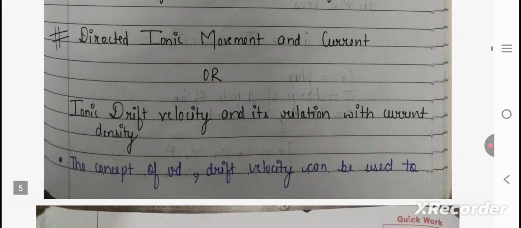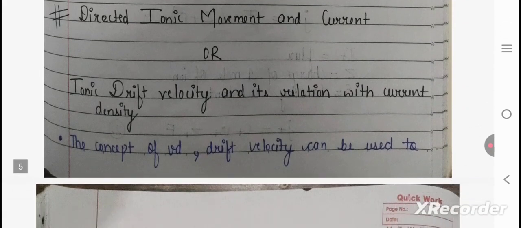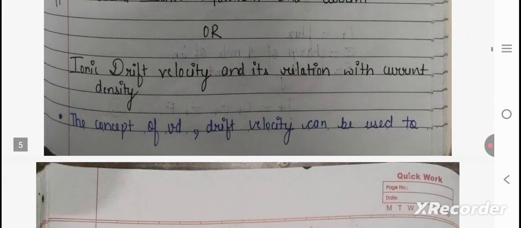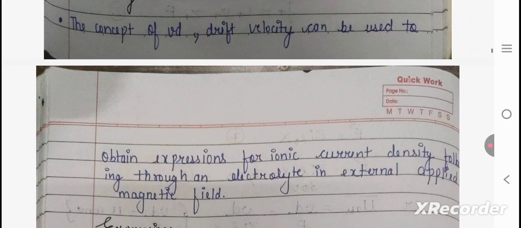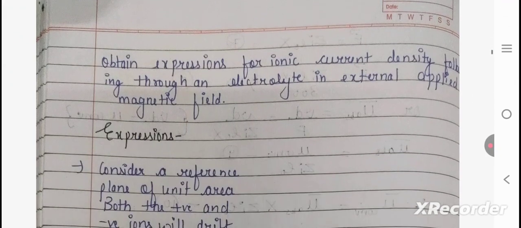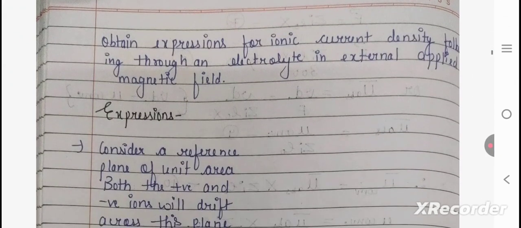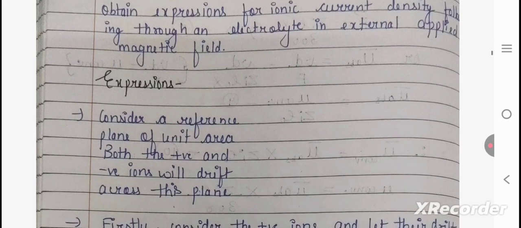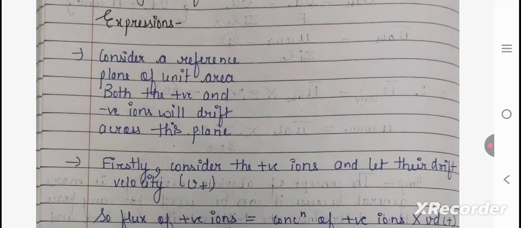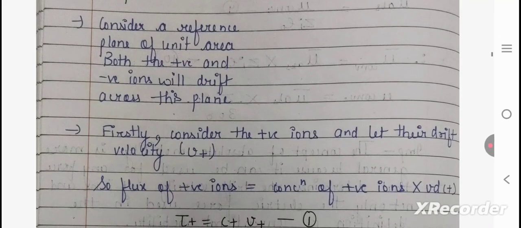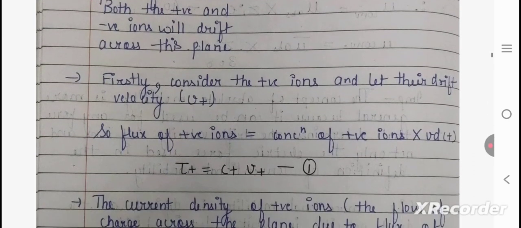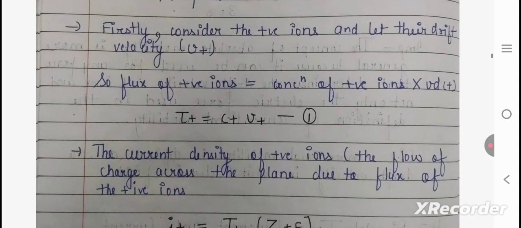Next topic is directed ionic movement and current, or we can say ionic drift velocity and its relation with current density. The concept of Vd, drift velocity, can be used to obtain an expression for ionic current density flowing through an electrolyte in an external applied field. Consider a reference plane of unit area. Both the positive and negative ions will drift across this plane. Firstly, consider the positive ions and let their drift velocity be V plus.